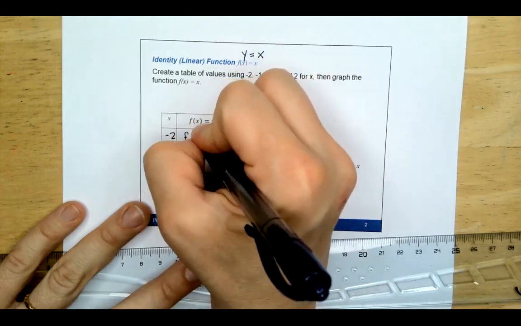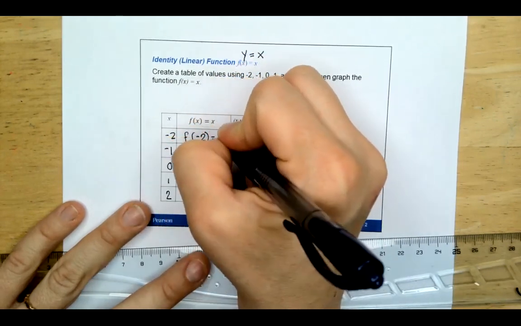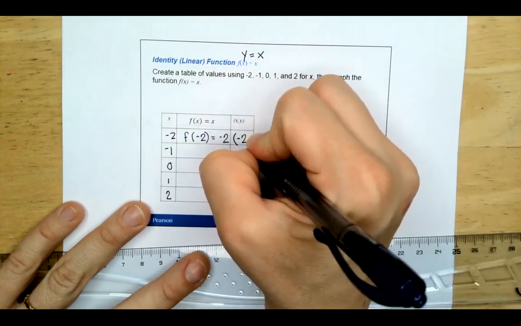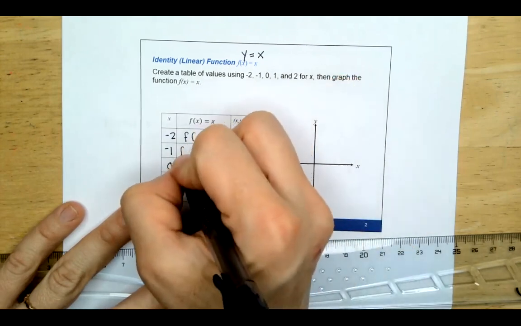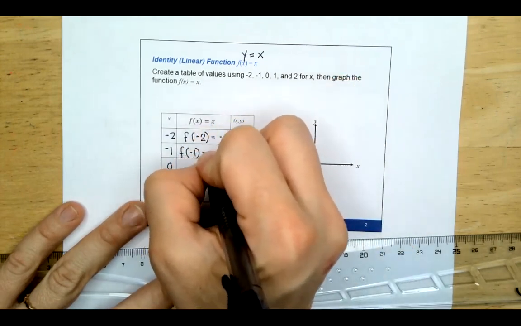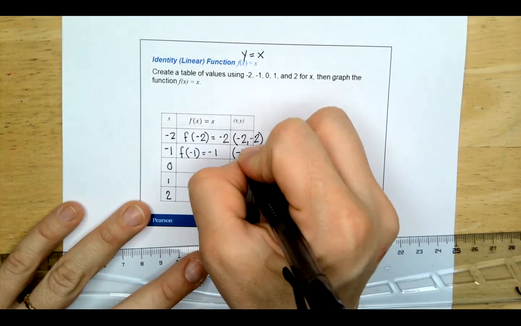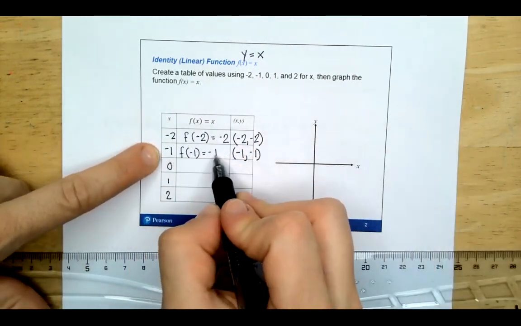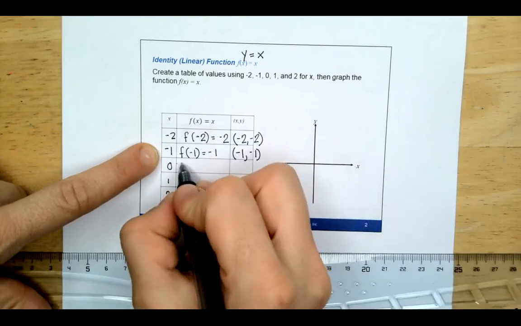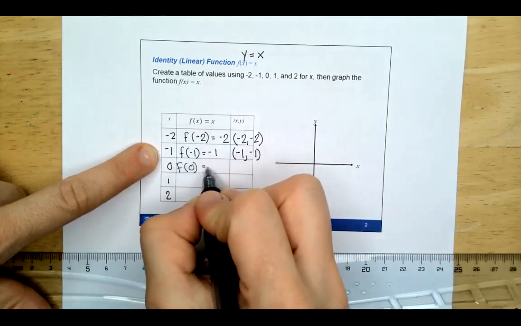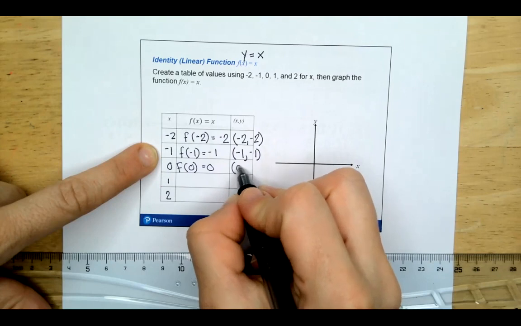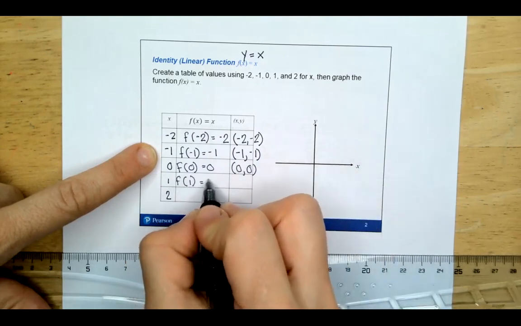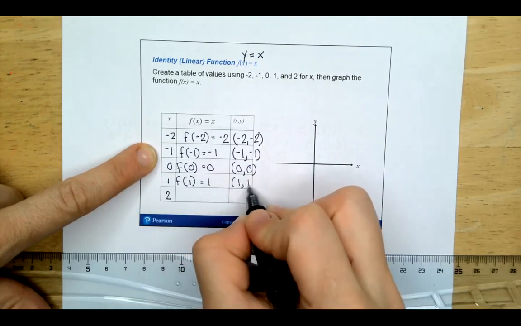F of -2 makes y -2. So that point is going to be -2, -2. F of -1 gives us -1. So that's going to be the point -1, -1, because my x is -1 and my answer is -1. When x is 0, the whole function equals 0. When x is 1, my whole function equals 1.